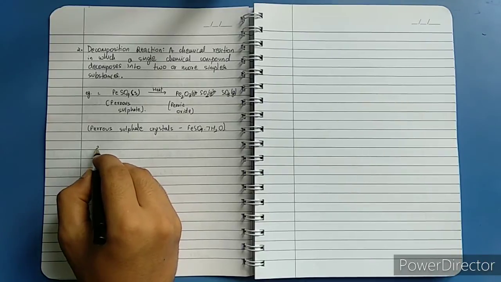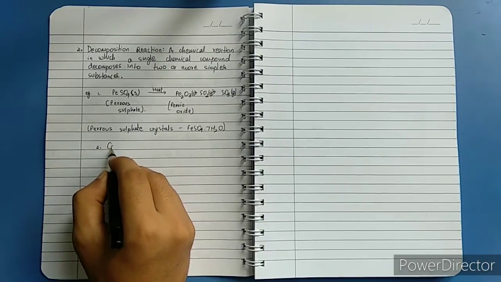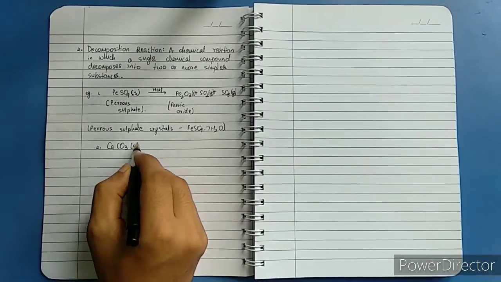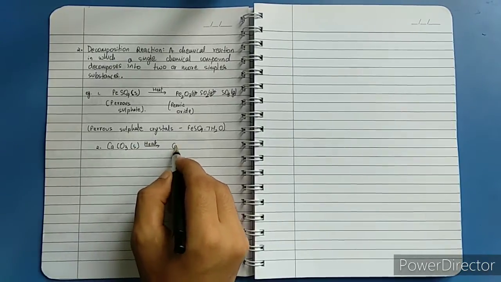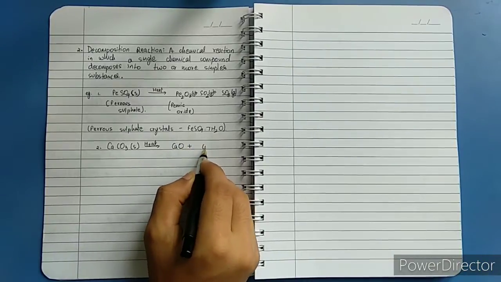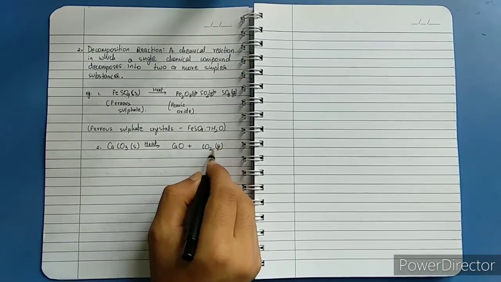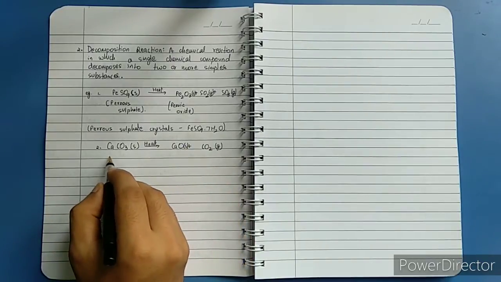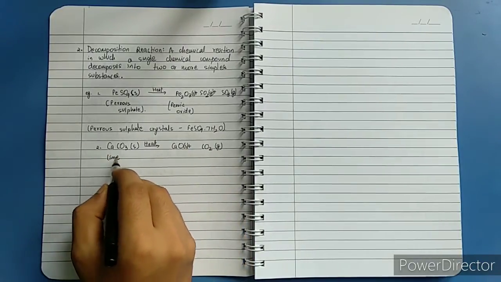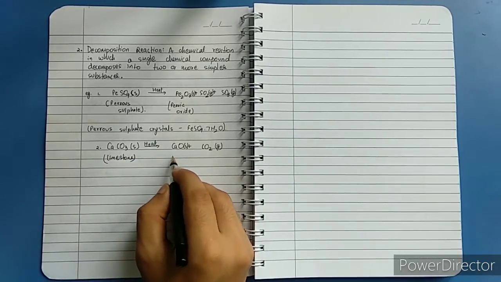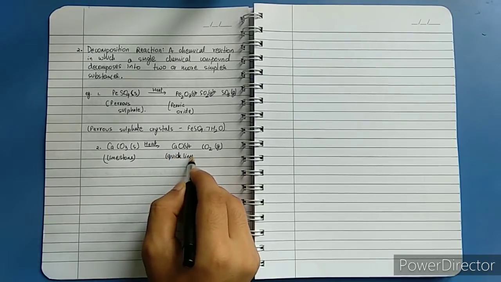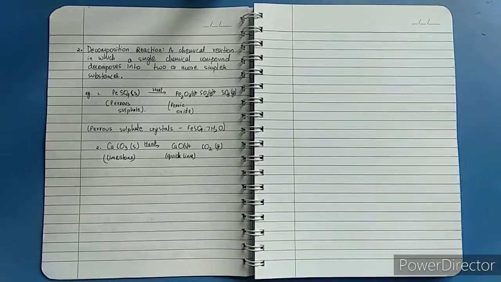Second example, calcium carbonate solid when heated produces calcium oxide and along with this carbon dioxide gas is released. So this calcium carbonate is basically limestone like we saw earlier. Calcium carbonate is also the formula for marble, and calcium oxide is quicklime, and CO2 is carbon dioxide. Okay.